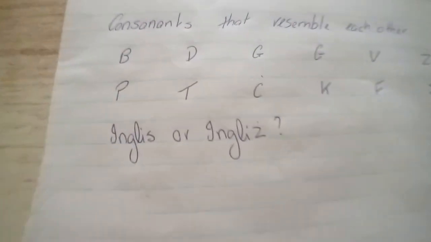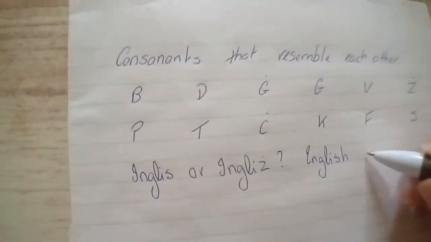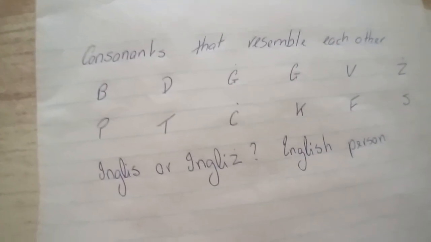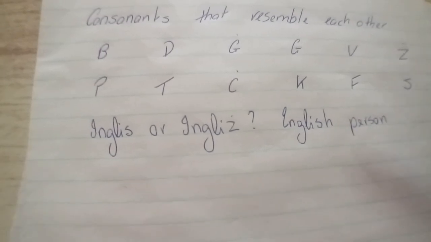Ingliz means an English person. When you hear me say it, which letter do you think the word ends with, S or Z?